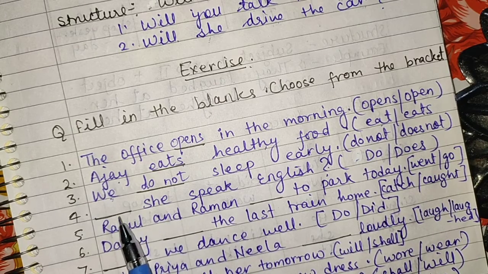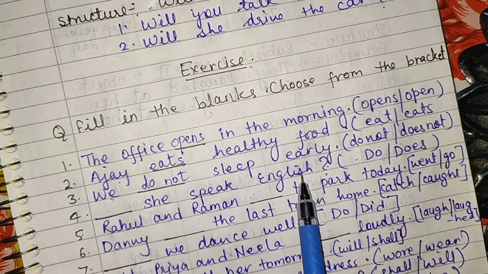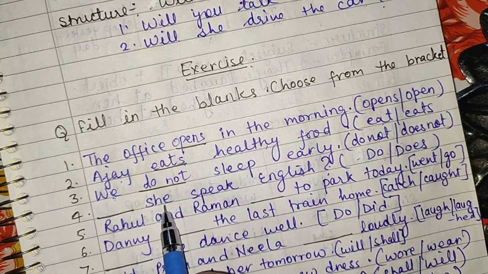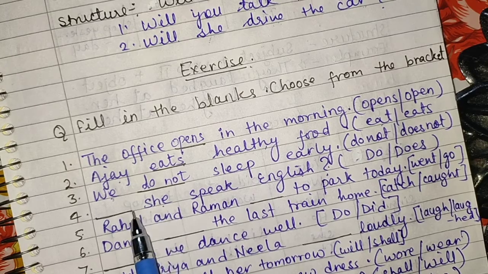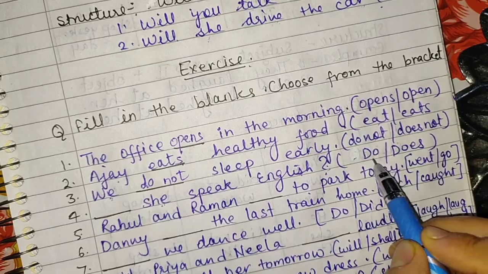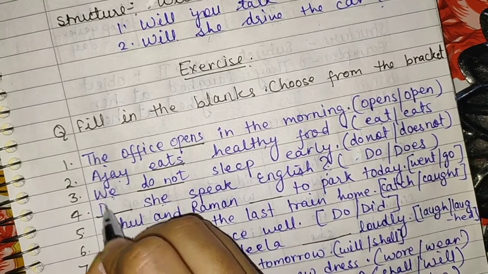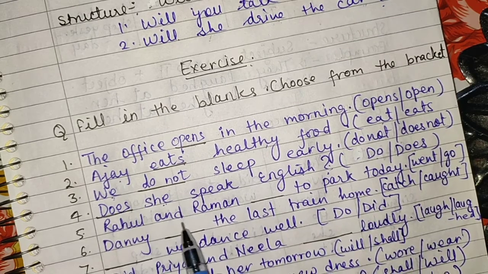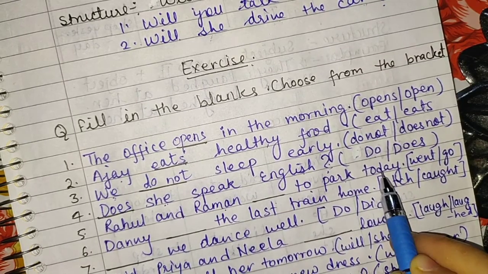Next is dash she speak English. Again, she is your singular subject. Here it is in the first form. Now here it means it is a question, so you have to write do or does. So it will be does. Okay. Next is Rahul and Raman dash to park today.